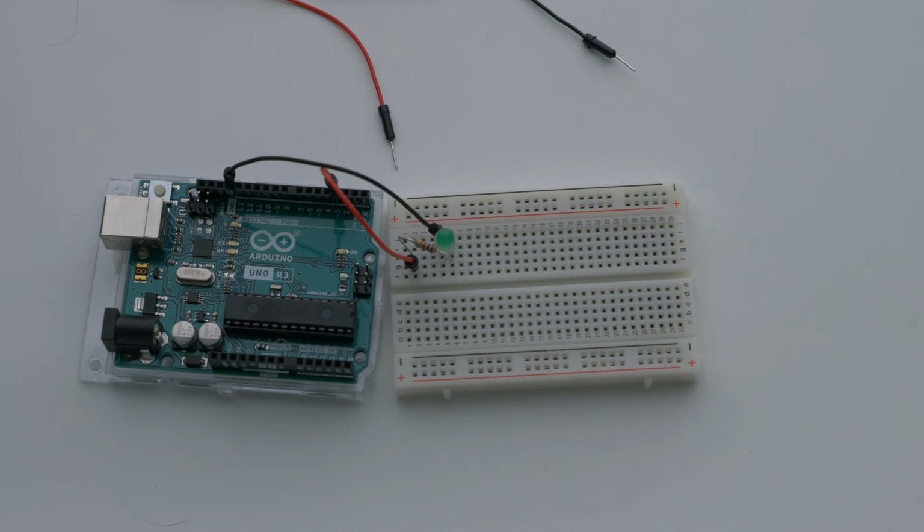You'll notice I plugged it into pin number 3 with a tilde, which means I can control this LED in two different ways. I can control it just like a digital pin, on or off, or I could code it to have a range of output so that it can dim from light to dark or dark to light. Okay, we're going to go over here and code it and see what it looks like.